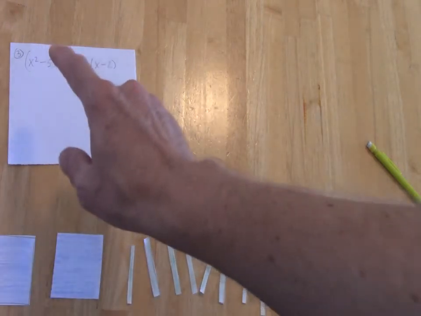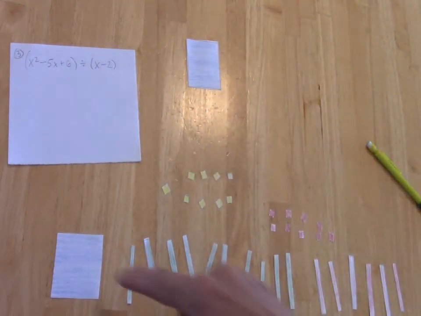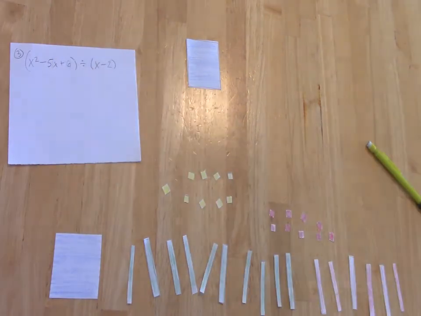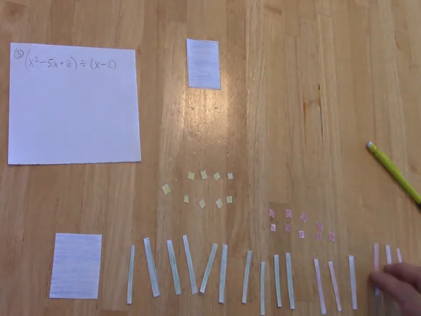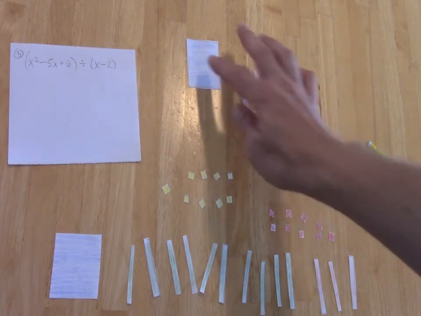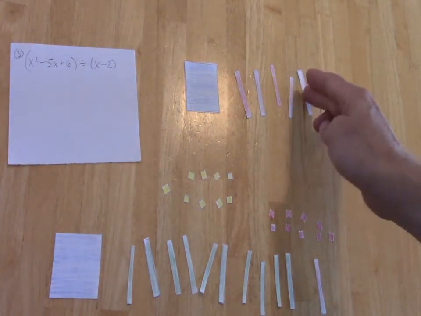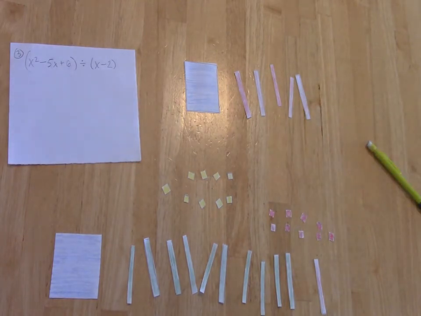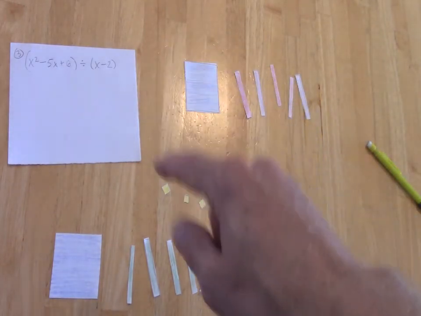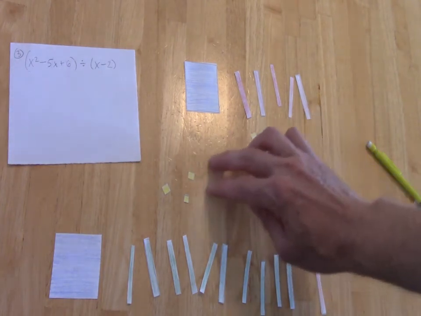So I'm going to model this polynomial first with my x squared. My minus 5x is going to be 5 negative x's, 1, 2, 3, 4, 5. They're marked in red. 5 negatives. And then I'm going to model 6. I need 6 of these positive ones. 1, 2, 3, 4, 5, 6.